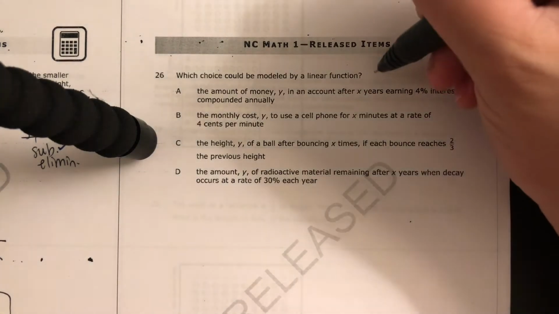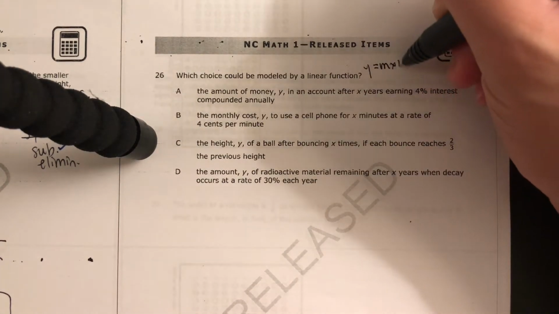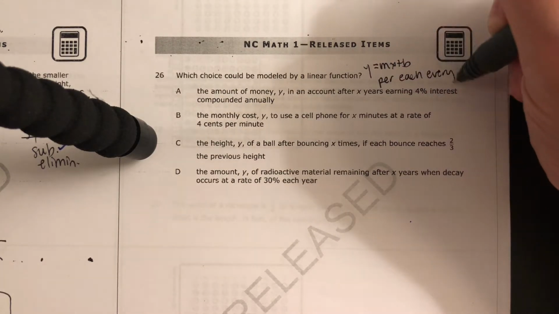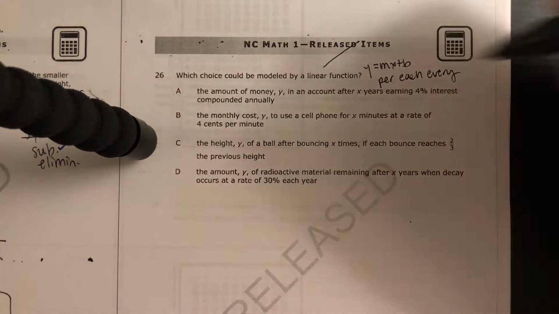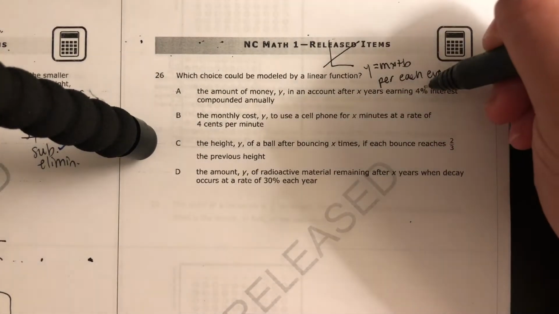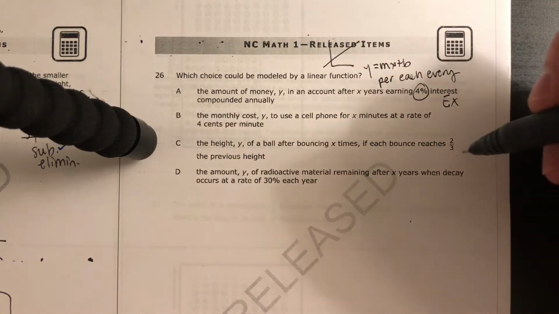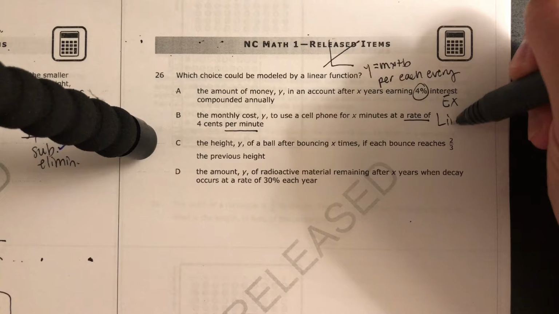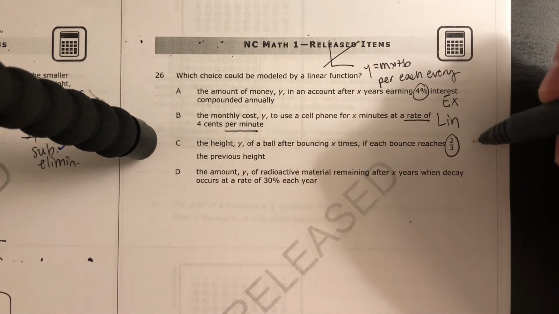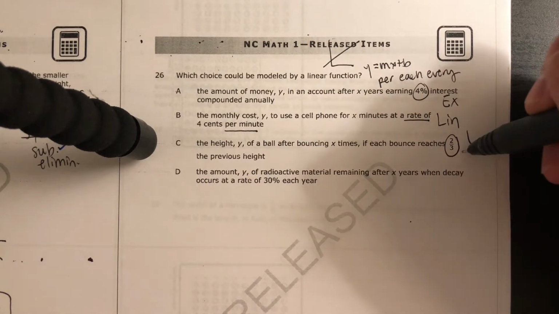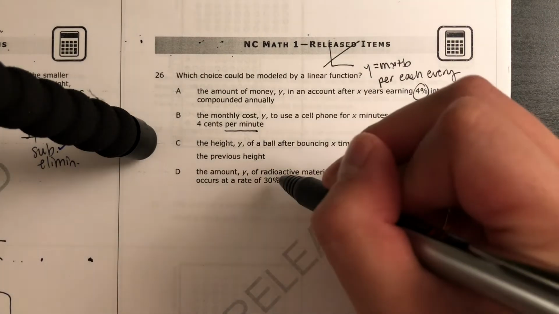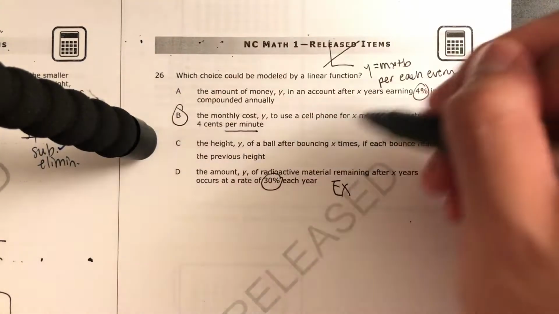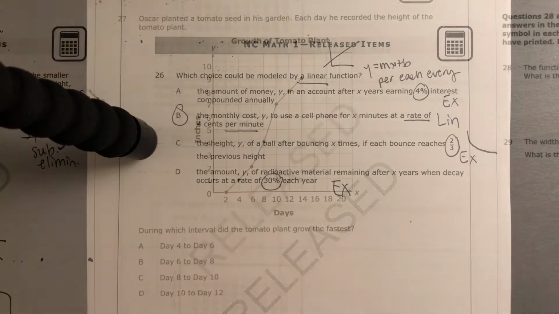In looking for a linear function, we know that's going to be y equals mx plus b. Some keywords are per, each, or every, because that's going to mean a constant rate. So right here I have 4%. That's a giveaway that it's exponential. Right here I have a rate, which is per minute, so that's going to be linear. 2/3 is exponential decay. It's going to look like that. This is also exponential. And the last here, I have a percentage. This is also a giveaway that it's exponential. So letter B is a linear function.